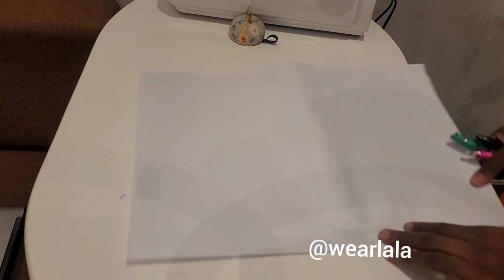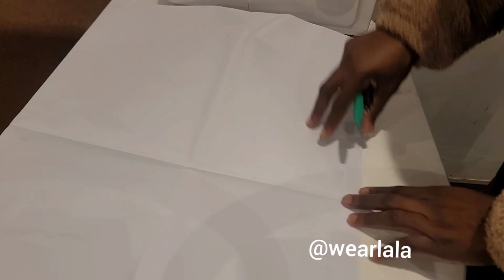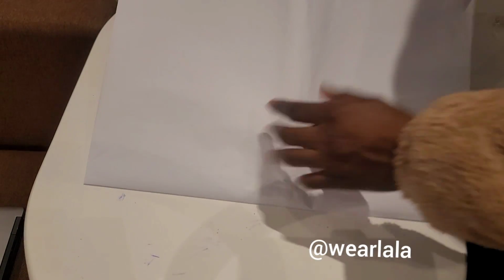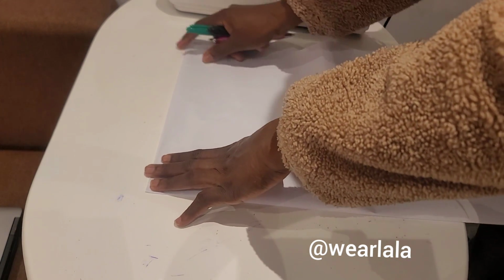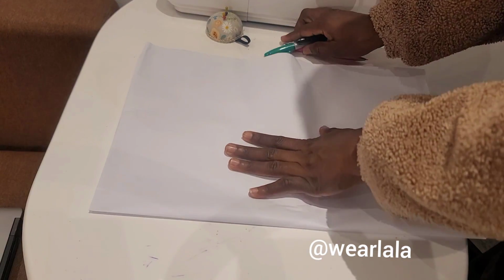Okay, so to cut the peplum is very simple. You're going to fold your fabric into 2. Let me use paper to explain. This is my fabric. If you fold it into 2 like this, then you fold again. Then we are going to cut a full circle.